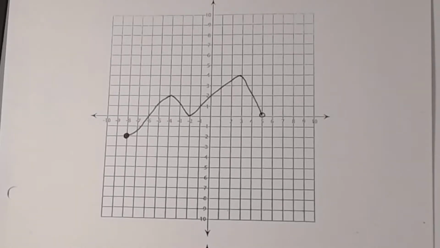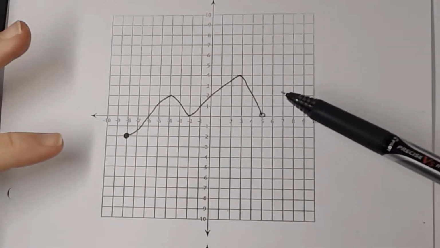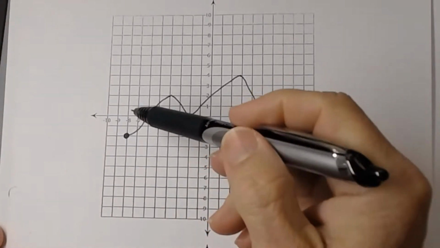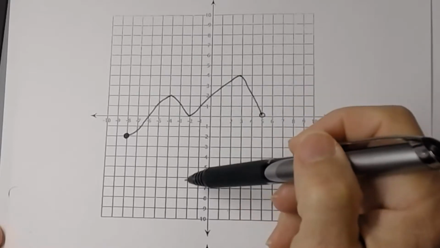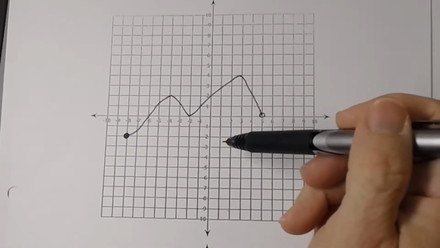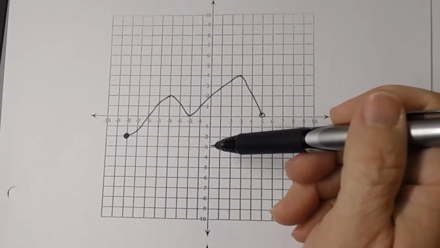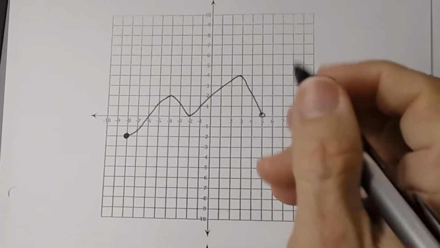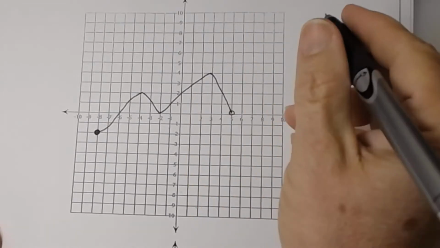So in this graph, you're given this function. Now, how do you know this is a function? It passes the vertical line test no matter where you draw a vertical line. It intersects the graph only once, which means that for each x coordinate, there's exactly one y coordinate.